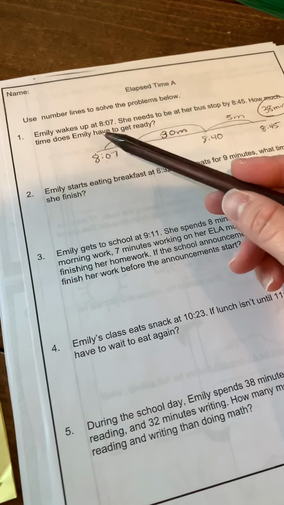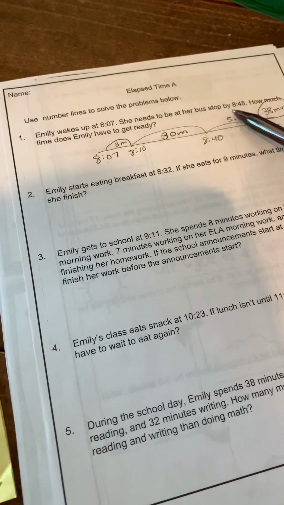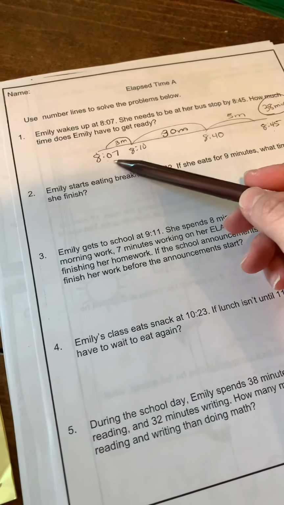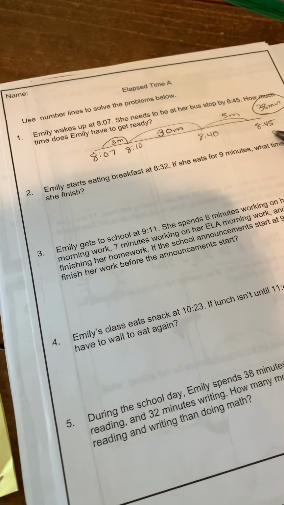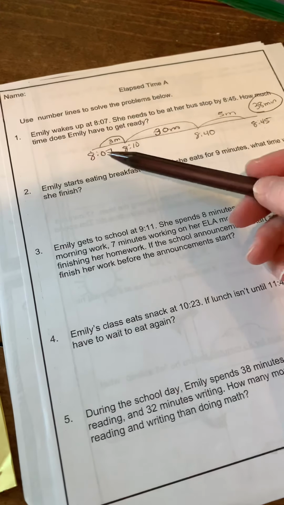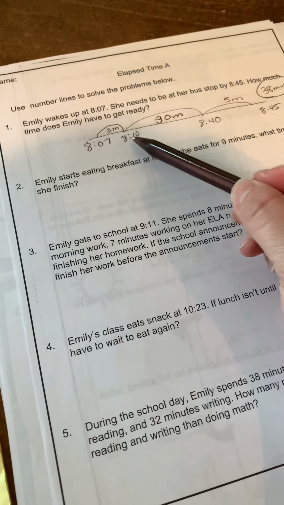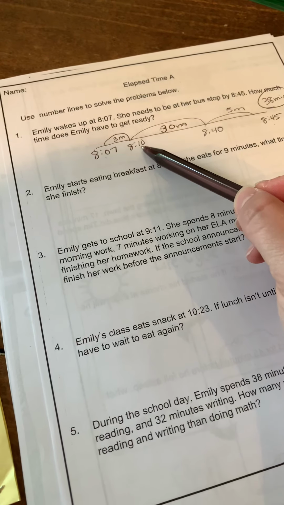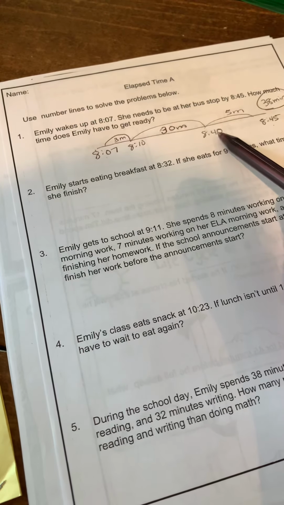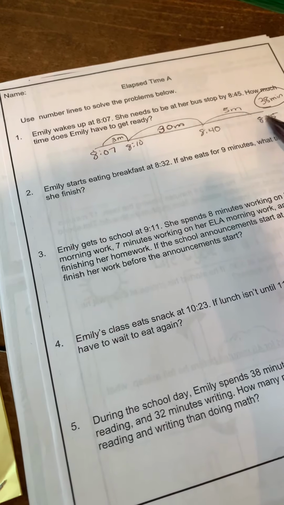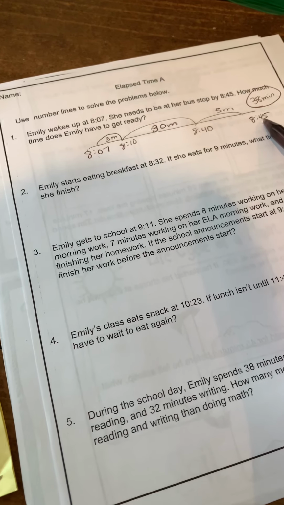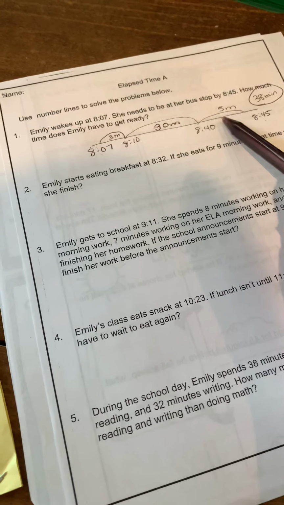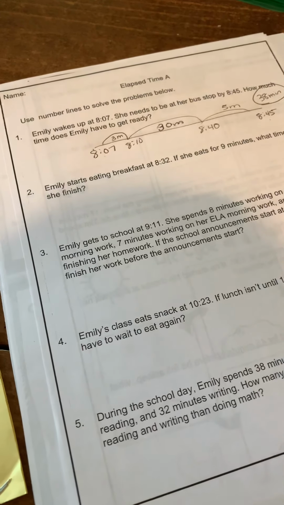So since our 8, our hour, is staying the same, we're still in the 8 o'clock hour, we're really just trying to get from 7 minutes to 45 minutes. So as you see, I jumped 3 minutes and I put an M for minutes. So I jumped 3 minutes to get to 8:10, 30 minutes to get to 8:40, plus another 5 minutes to get to 8:45. And I just totaled up my jumps and I got 38 minutes is how much time she needed to get ready.